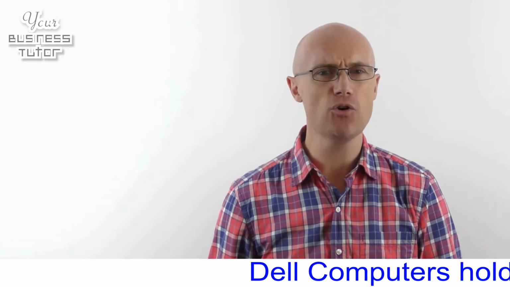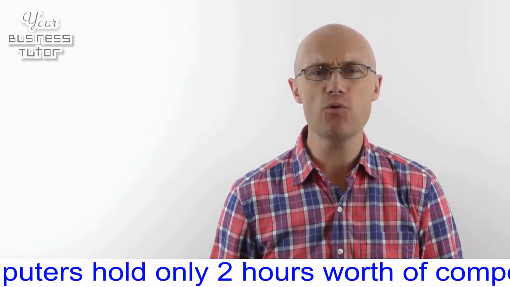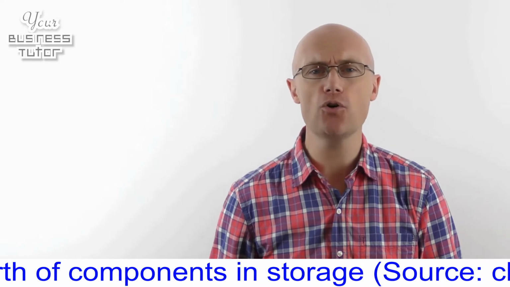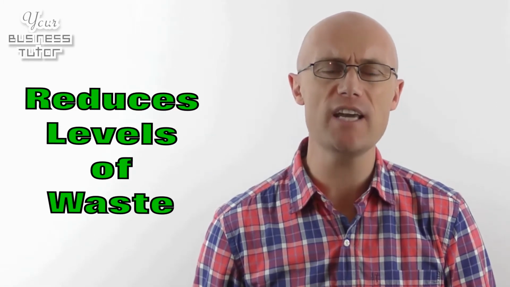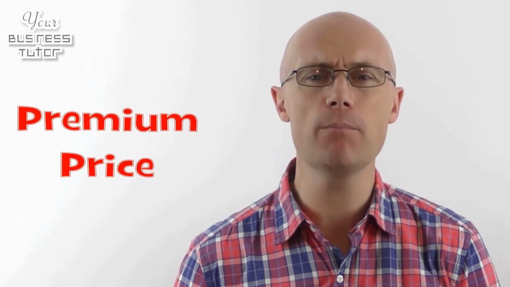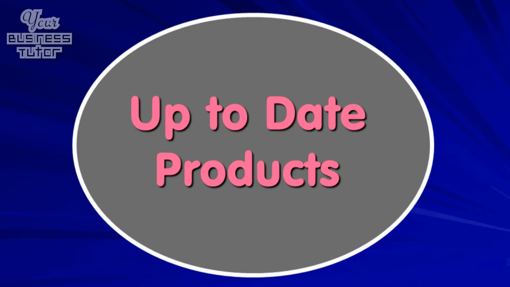And equally beneficial, by holding no inventory, a business will be able to avoid the problem of stock going out of date or becoming unfashionable because it has been held for too long. This can be a huge benefit, as it doesn't just reduce levels of waste in an organisation, but also means products won't have to be sold at a discount. In fact, because JIT only uses the most current components in production, it means a business may be able to sell their products at a premium price because they have gained an image for providing the most up-to-date products.